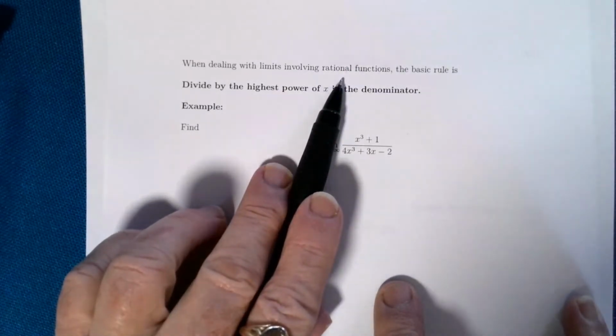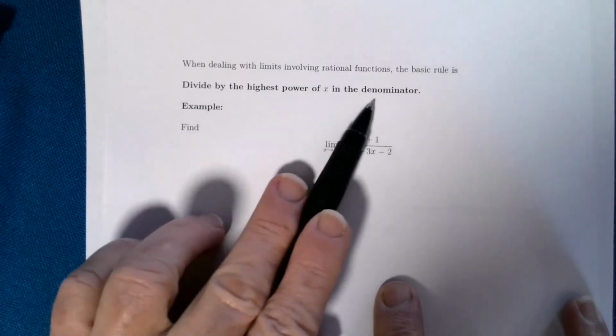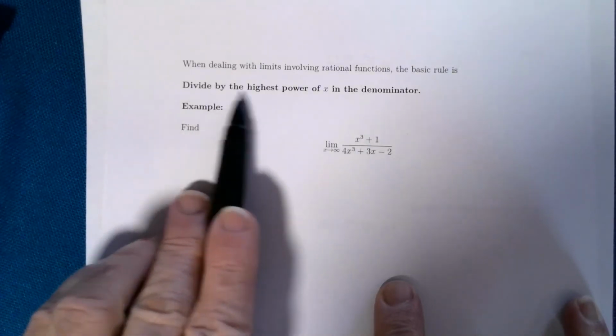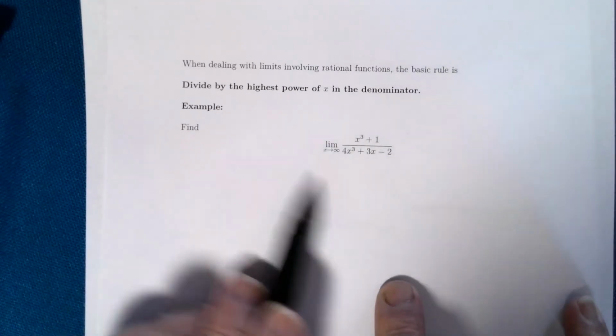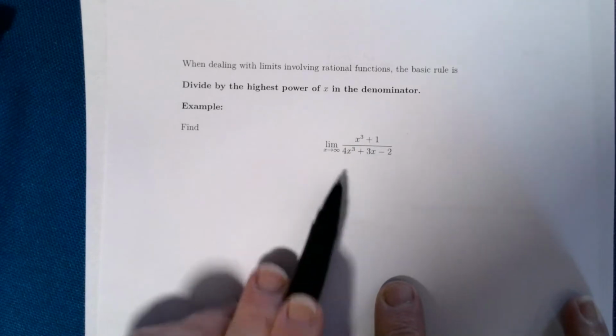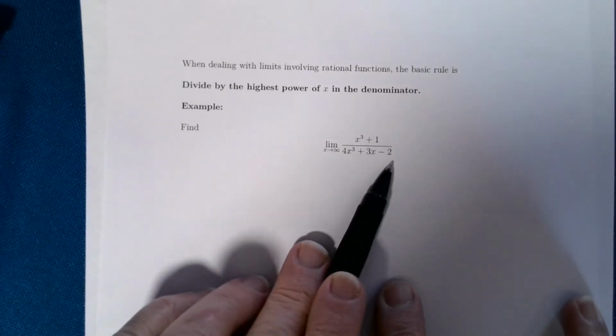The basic rule is divide by the highest power of x in the denominator. That's the important rule. Divide by the highest power of x in the denominator. So we're going to have a look at this limit here. We've got x becomes very large, x cubed plus 1 on 4x cubed plus 3x minus 2.